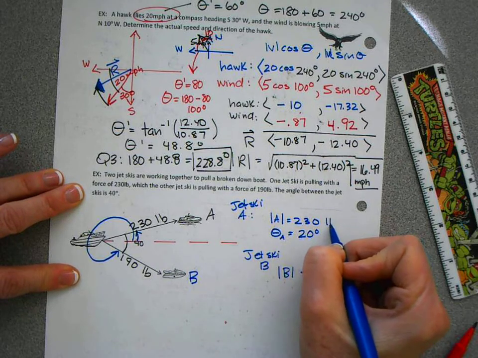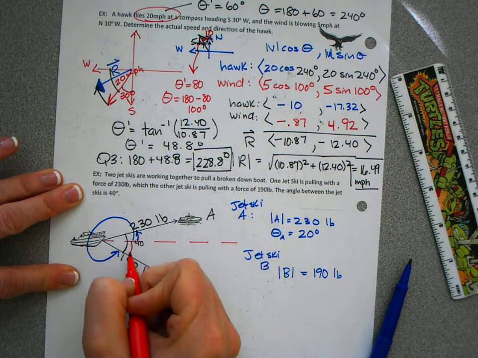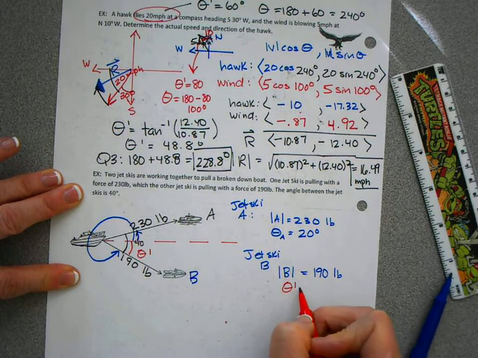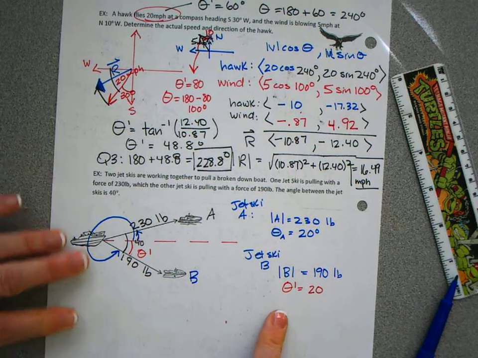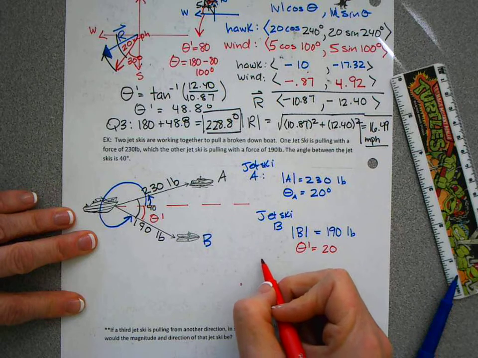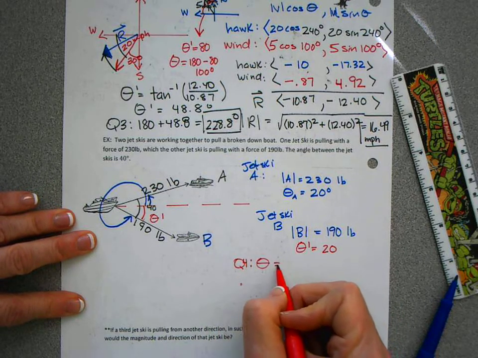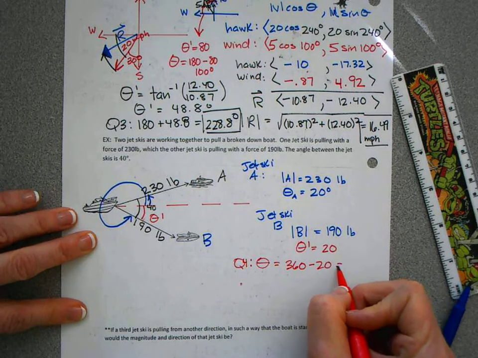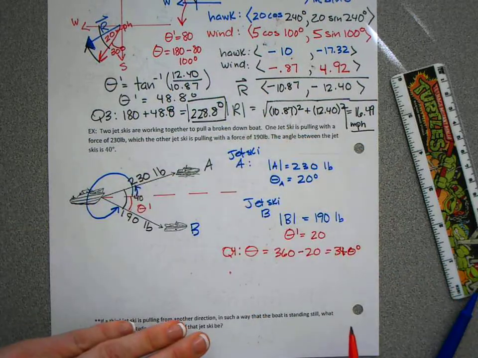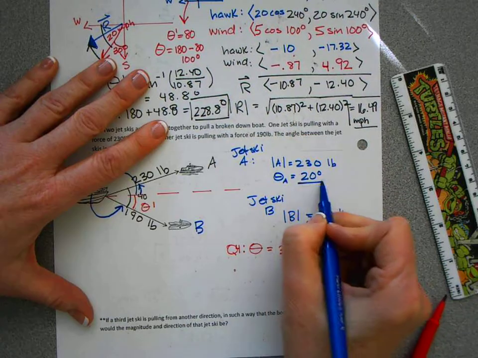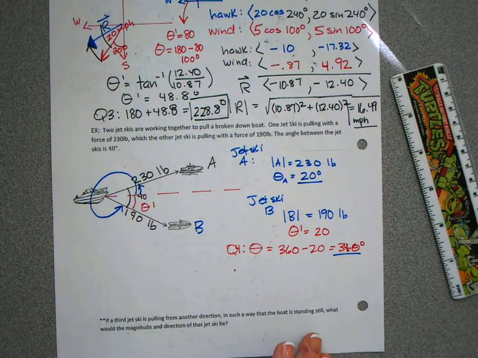Let's label them pounds. All right, well, let's just think for a second. This has theta prime, the distance to the horizontal. But what is theta? Well, we know it's in quadrant 4, so we know the rule. Theta equals 360 minus 20, which is 340 degrees. So now I have important quantities, theta for B.